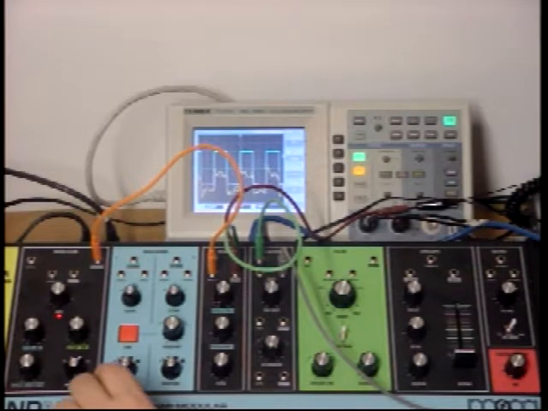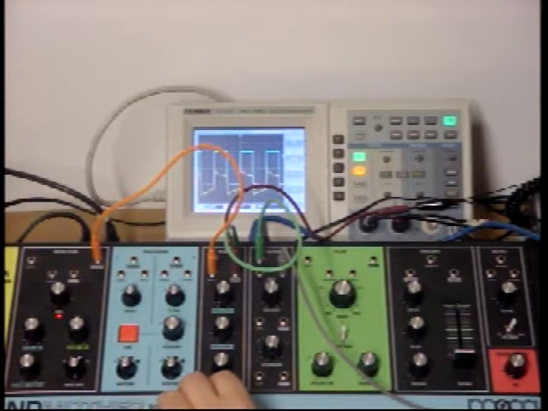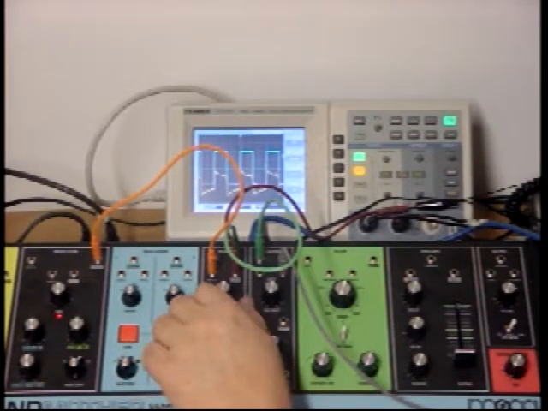So again, what we can do is combine what we're hearing here with one oscillator, the second one. So I'm going to use the workstation oscillator, square currently.